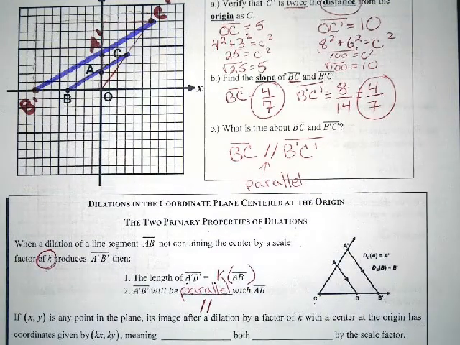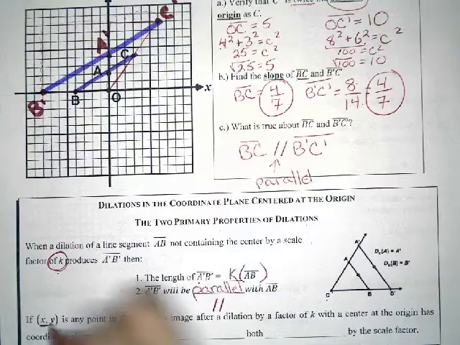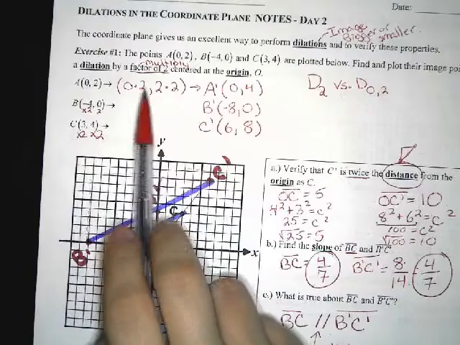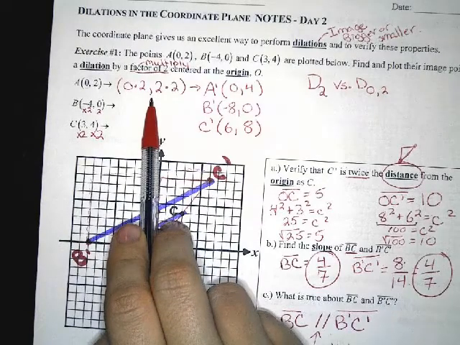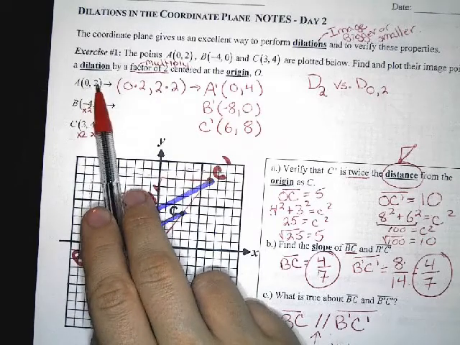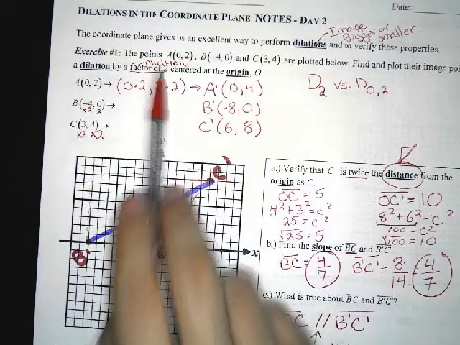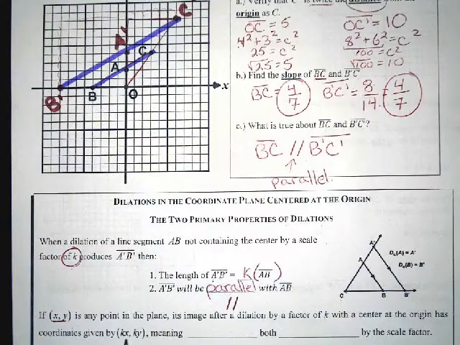Okay, and we're doing this in a coordinate plane. So we're talking about an XY pair, and we just did this up here. It's where we would take both coordinates and multiply them by the scale factor. So that's what they're looking for down here. This is what this means.